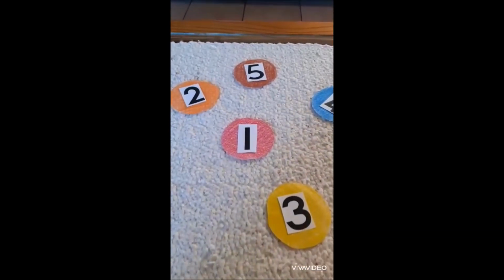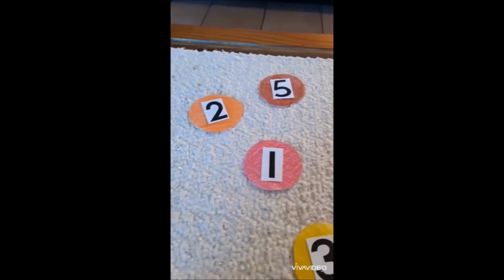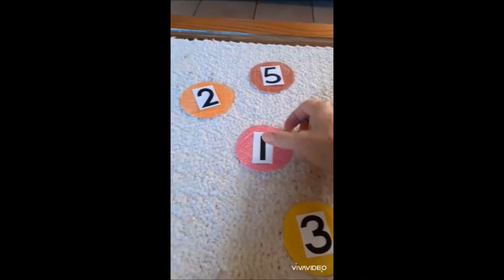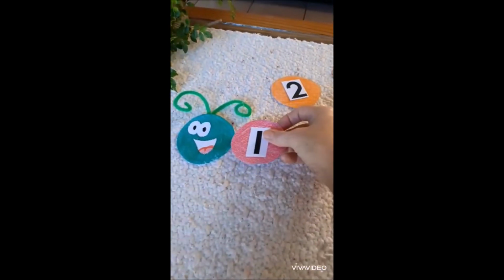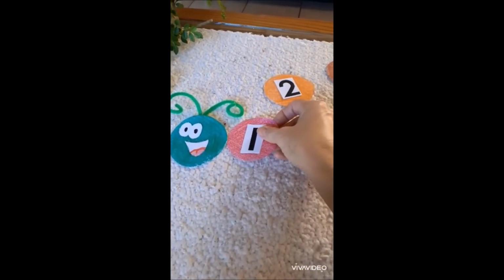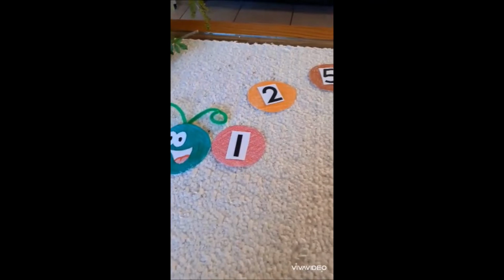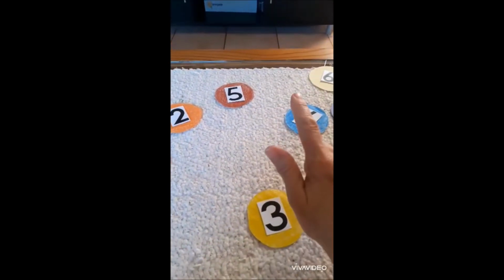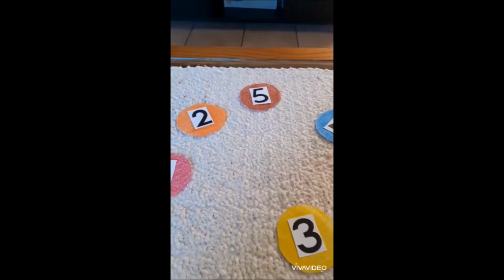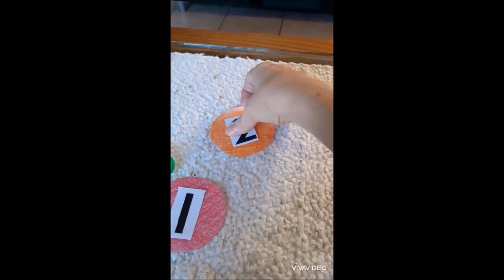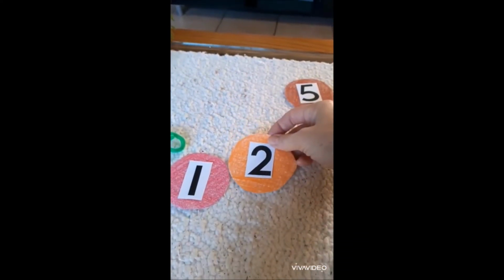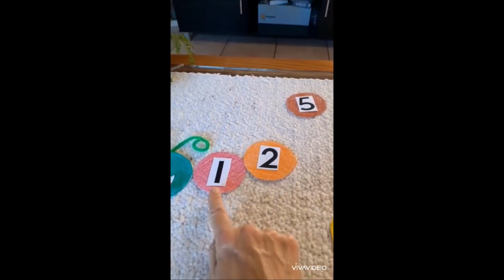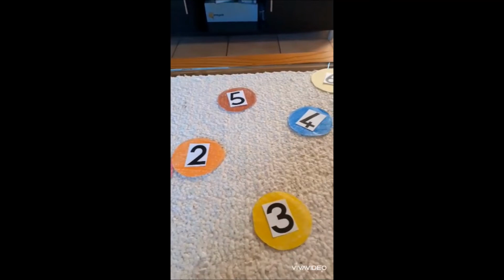So I'm looking and I'm looking. Where is number 1? Have you spotted it? Yes, there it is, number 1. So that's the first one that goes here by our caterpillar. What comes after 1 when we count? We count 1, 2. Ooh, I think I've spotted number 2. Did you also spot it? There we go.